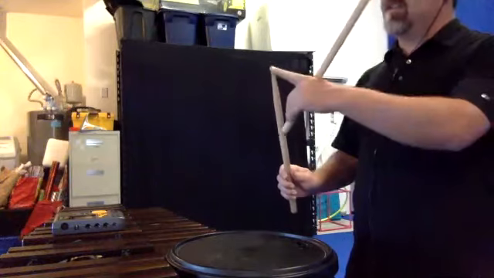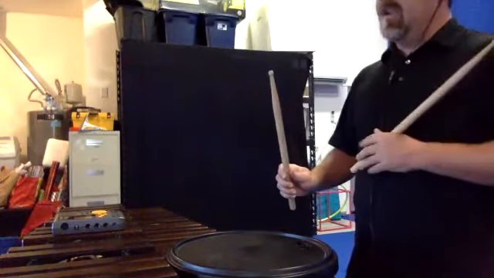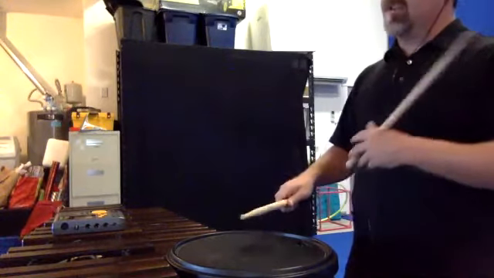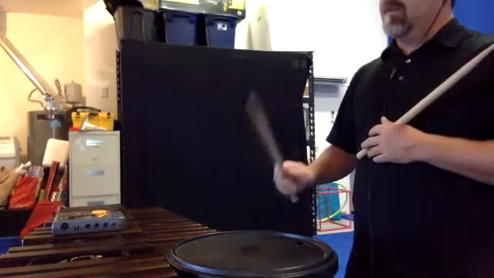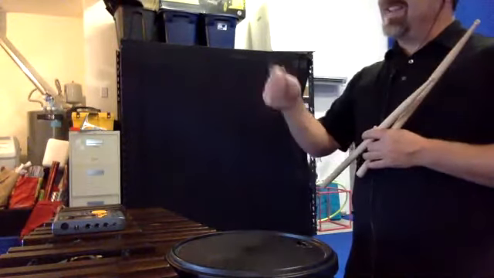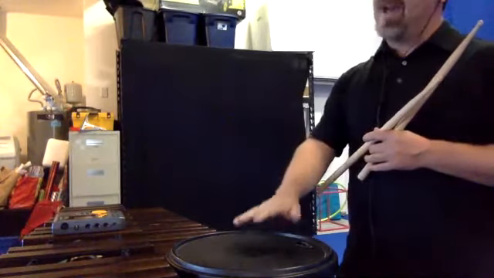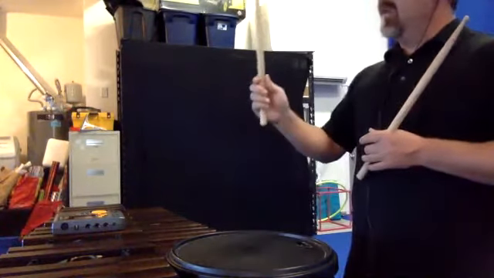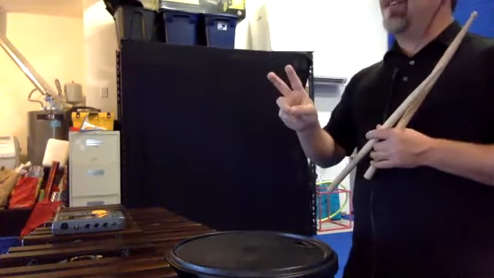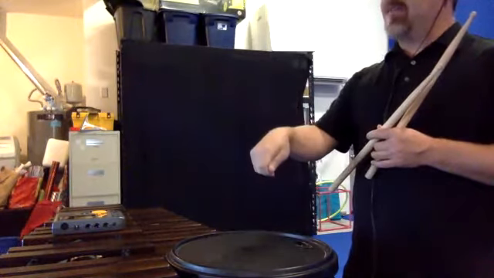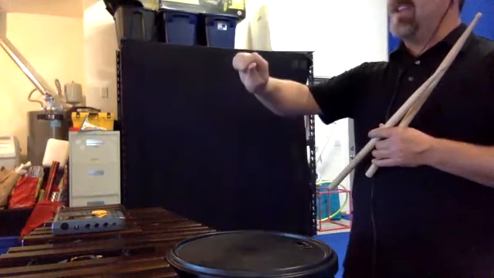So the stick is going to start in an up position. It is going to hit the pad and then rebound to a lower position. So in order to make the stick stop down, excuse me, it's not stopping. In order for the stick to rebound to a lower height, the trick is there's only 2 things that have to happen. My wrist has to stop down and my fingers have to stay in the same position.